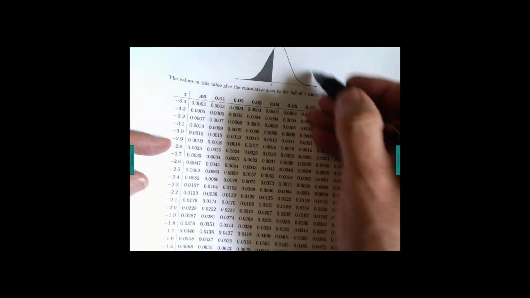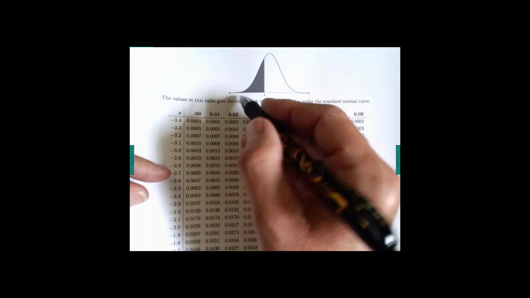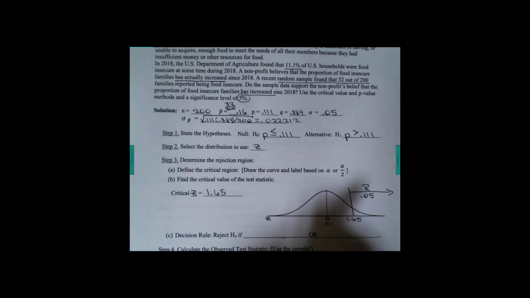Now you're going to have to make sure you're looking them up on the negative side because you're interested in the tail. Even if the tail I'm looking at is on the right, I'm still going to look it up on the left so that I don't have to do the subtracting from one thing. Okay, so I've got it all set.